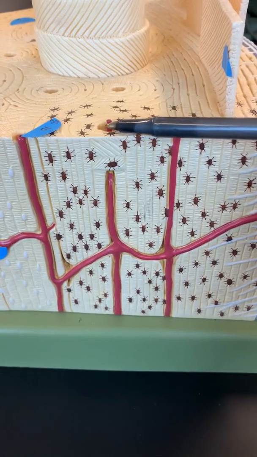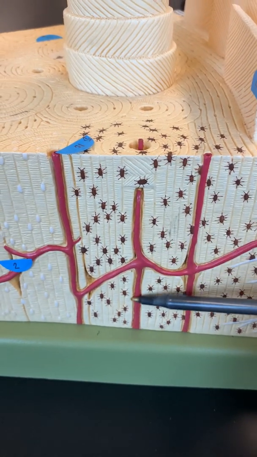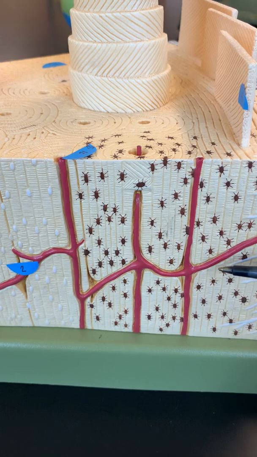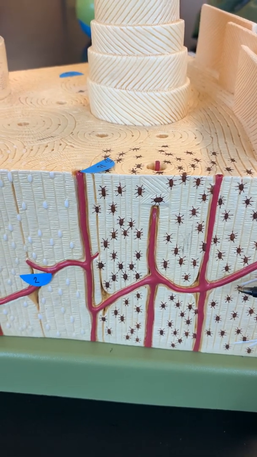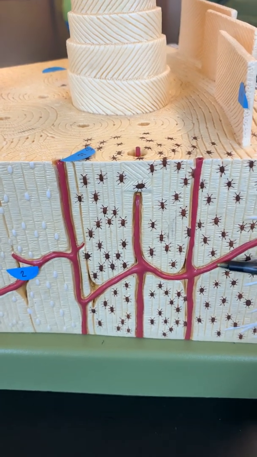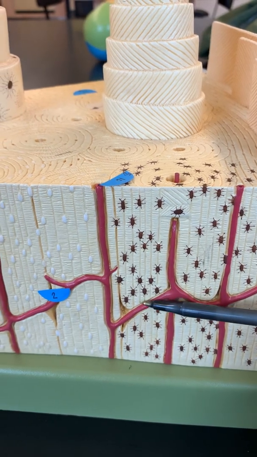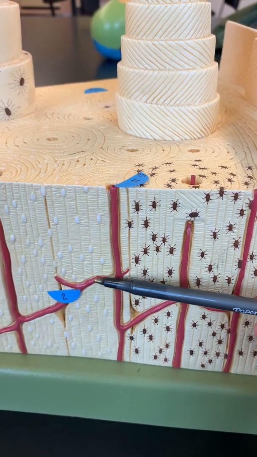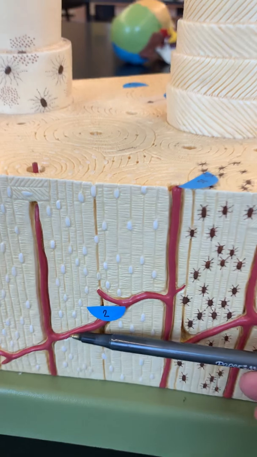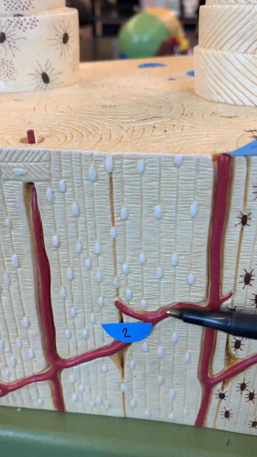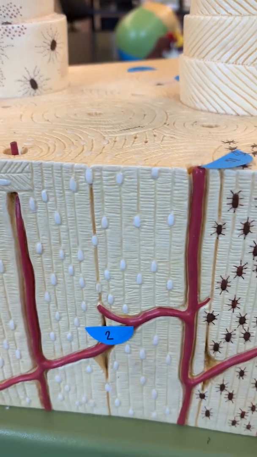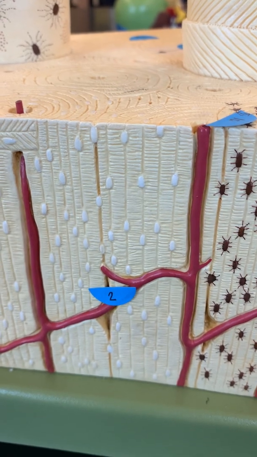Here we have a continuation of the central canal, okay? But the perforating canal, or Volkmann's canal, is the horizontal canal, okay? So I have it labeled here. That would be the artery inside of that perforating canal.